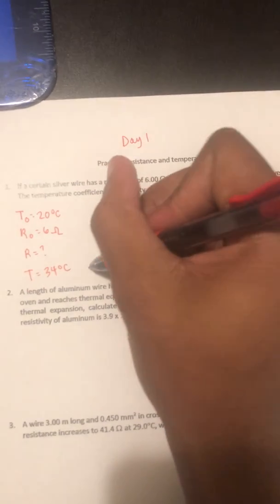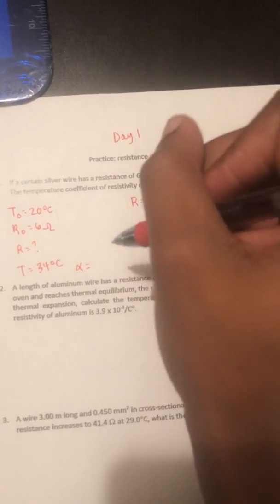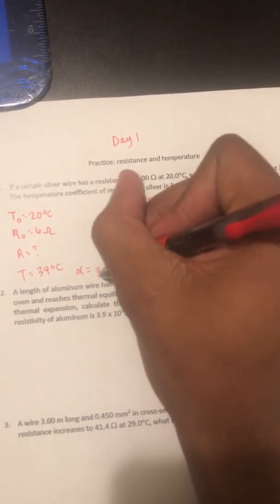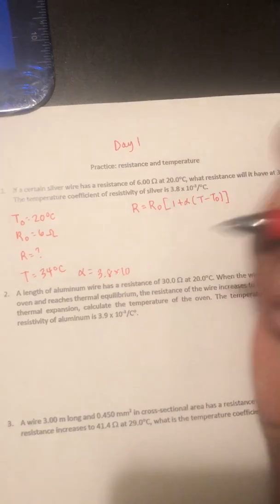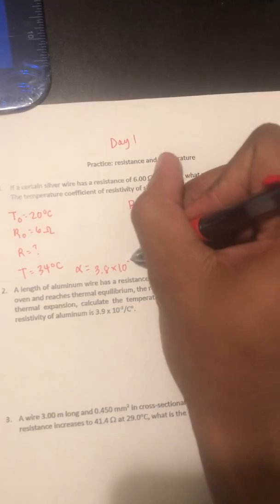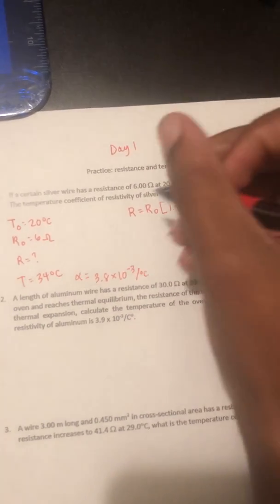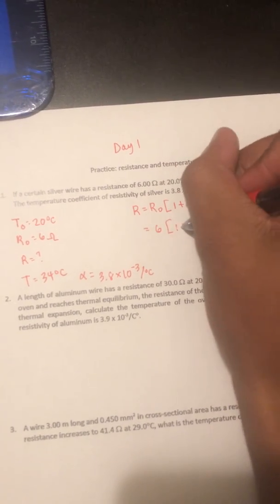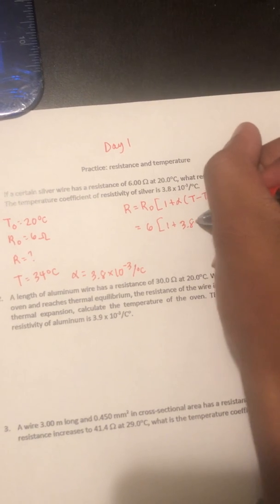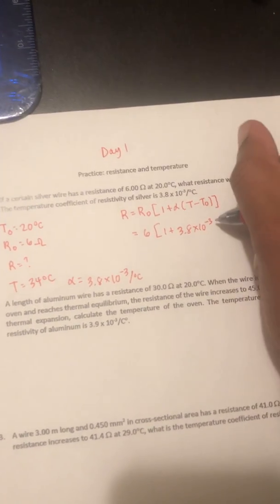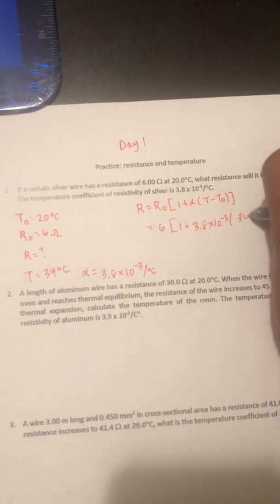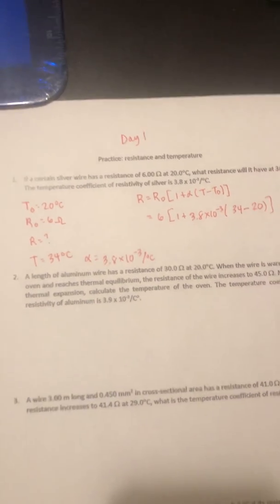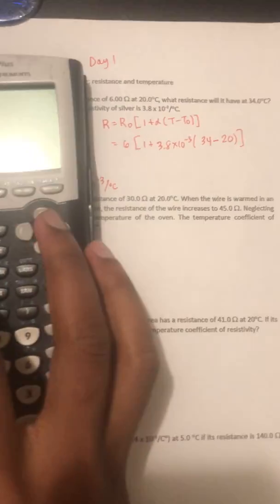And the temperature coefficient, and this temperature coefficient only works for 20 degrees, is 3.8 times 10 to the negative third per degree Celsius. All right, plugging in my numbers, I get 6 times 1 plus 3.8 times 10 to the negative 3 times 34 minus 20. Putting everything in my calculator.